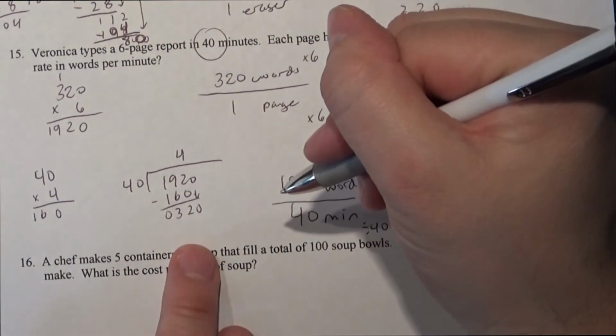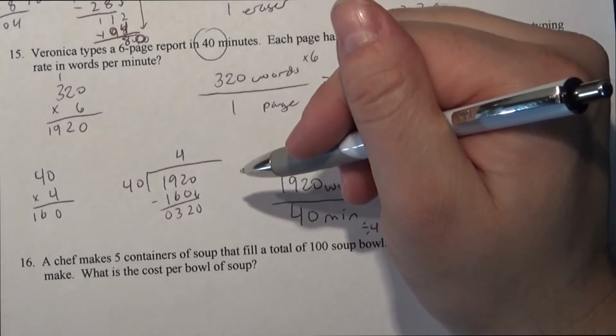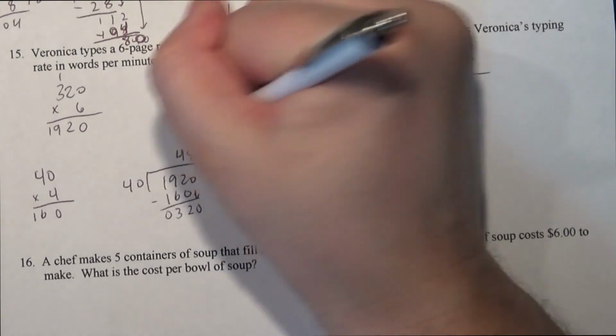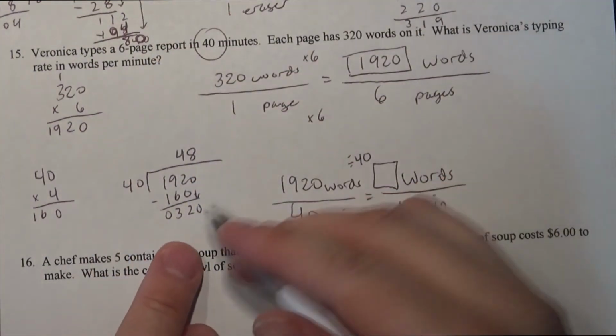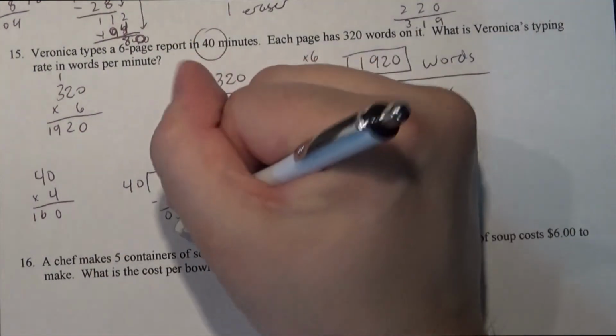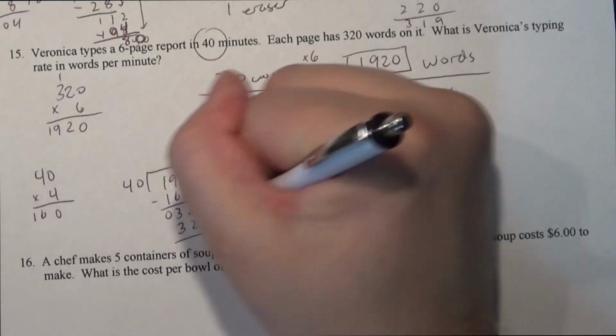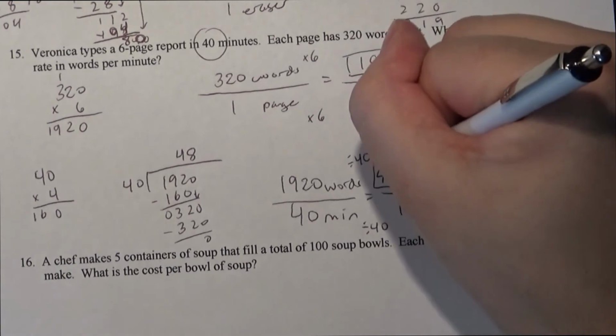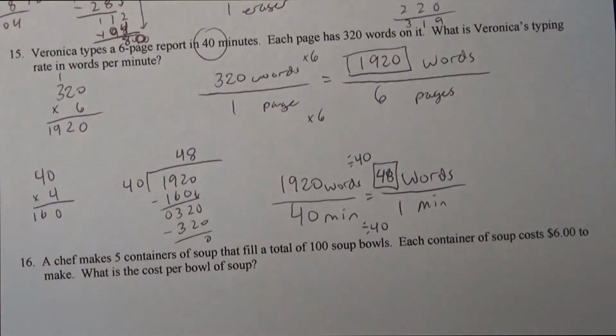Now I've got 320. All right, 320. If I think about this, that's just double this, right? So I can guess 8 here. And then 8 times 40, double 160 is going to be 320. So on the nose, that's 48 words in 1 minute. So there we have it.